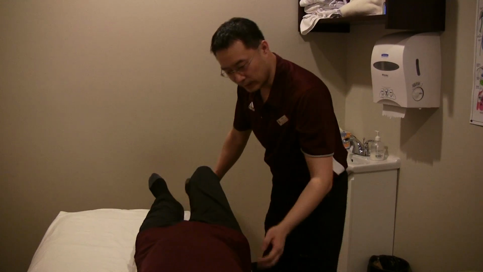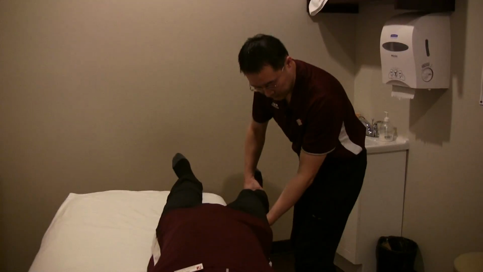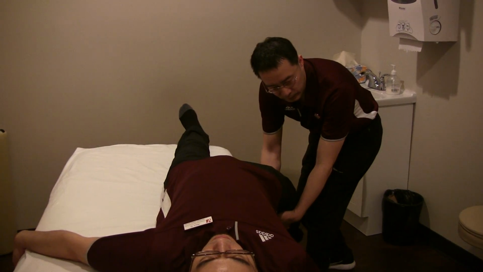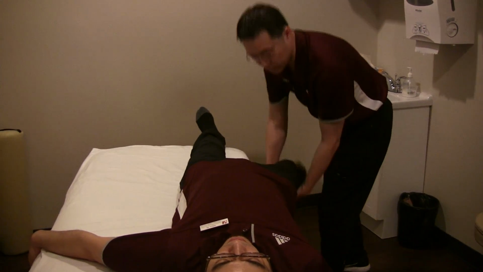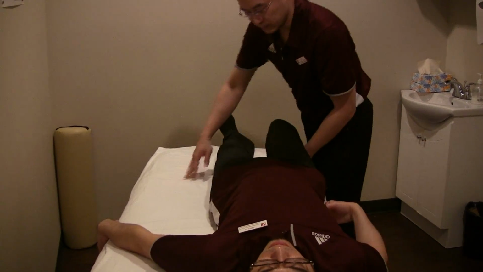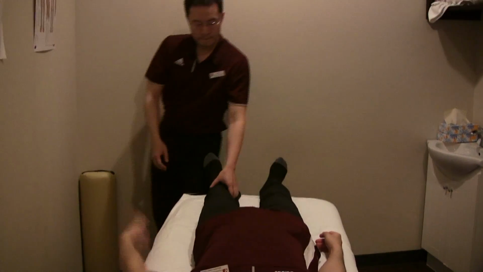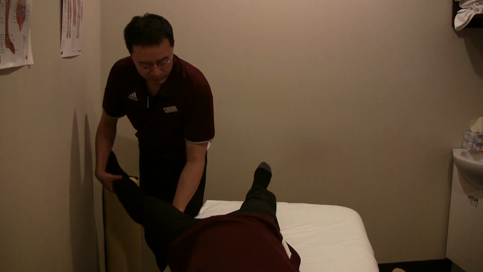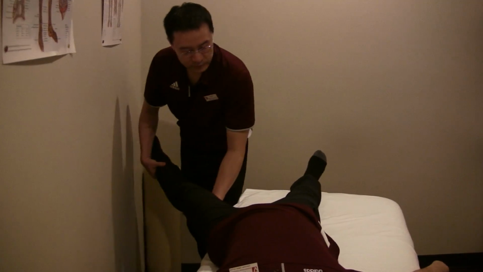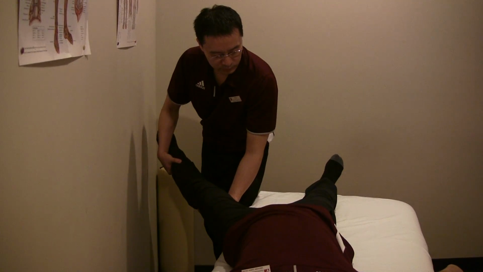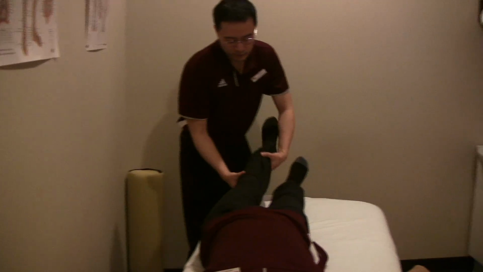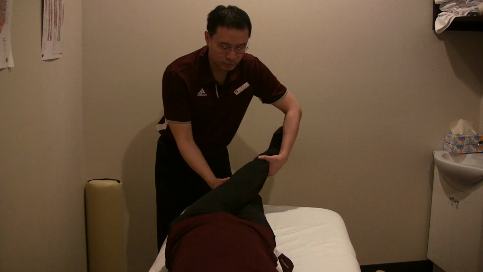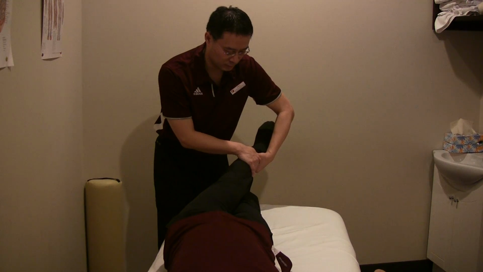Okay. Excellent. Can I have you slide to the side of the table? Okay. Now resist my force. 5, 4, 3, 2, 1. Okay. Great. Now back to the center. Don't engage your muscle. Let me guide you through. Okay. Now resist my force. 5, 4, 3, 2, 1. Okay. Over here. Don't engage your muscle. Relax. Resist my force now. 5, 4, 3, 2, 1. Okay.